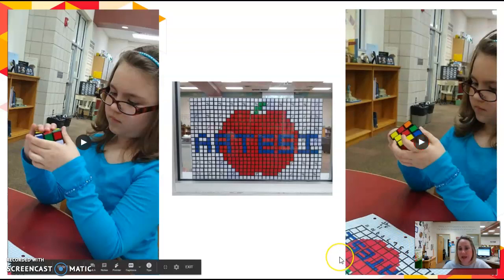We always would display our images. So this is one that we did for one of our teachers that became Apple Core. I do have some big windows, so if the images are not too big, we would just set them up in the windows. I'm doing one right now that's 225 cubes.